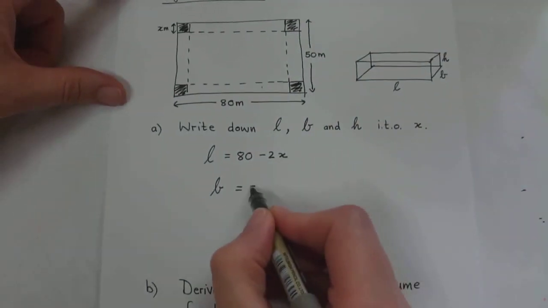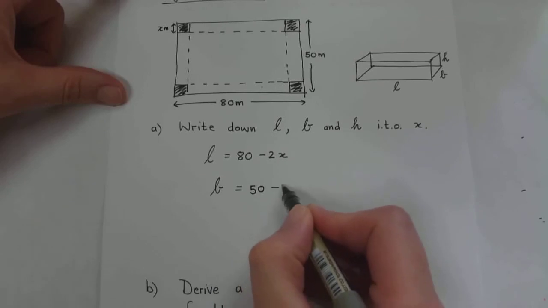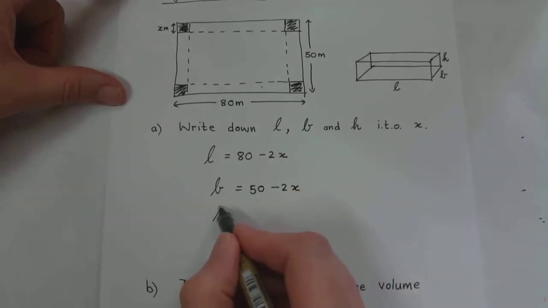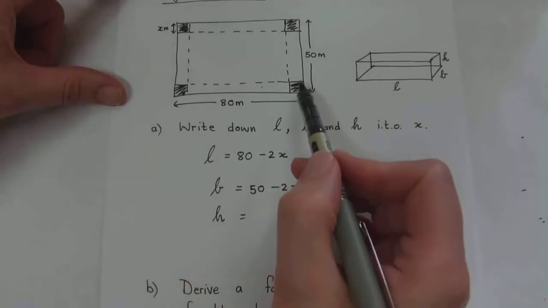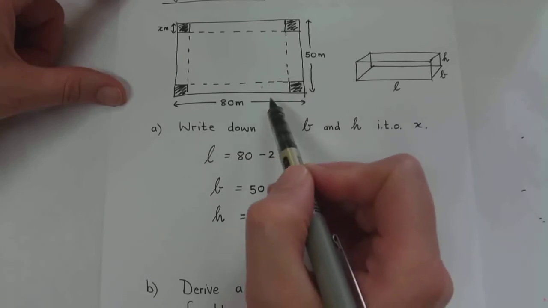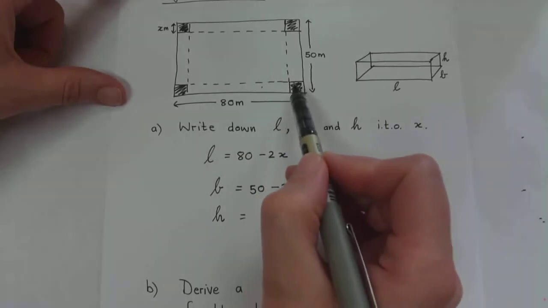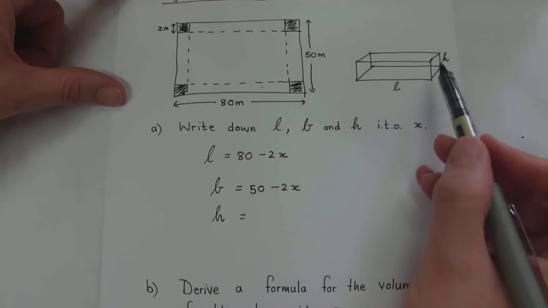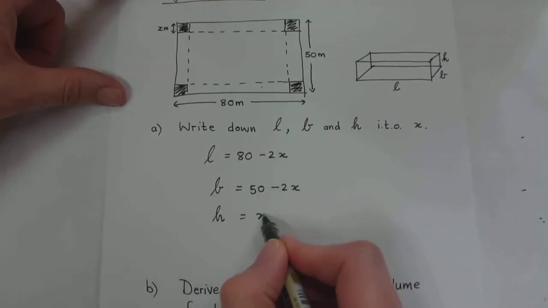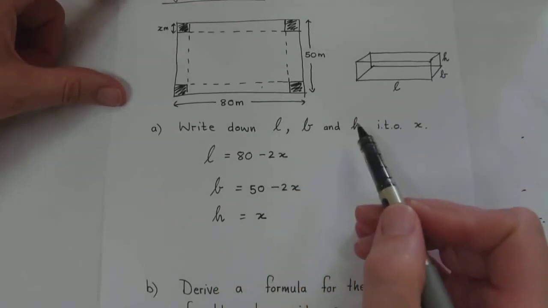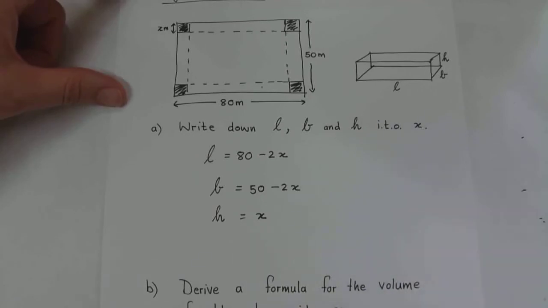So that means the breadth is then 50 minus 2x. Now the height is then obviously, because I fold this up, this side length of x gets folded up. So the height over there is then just equal to x. So I've got the length, the breadth, and the height, all of that in terms of x.